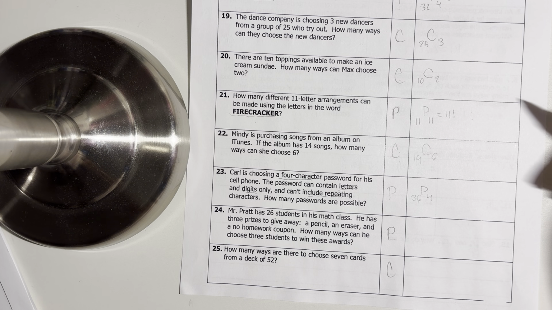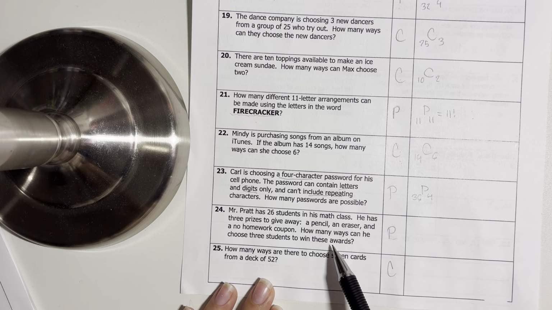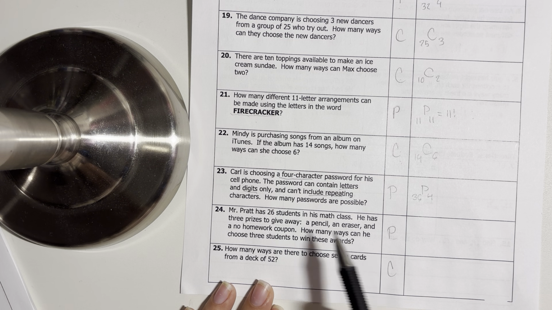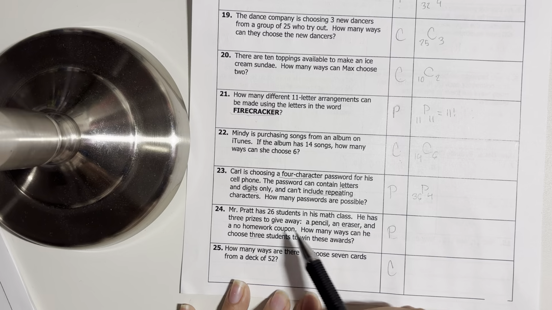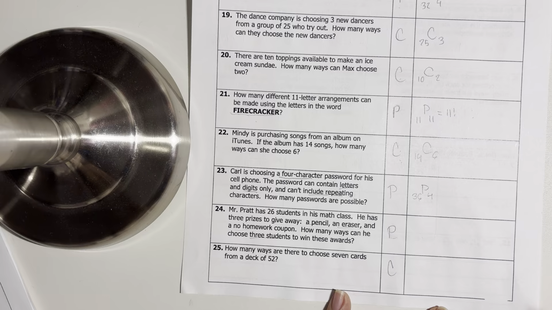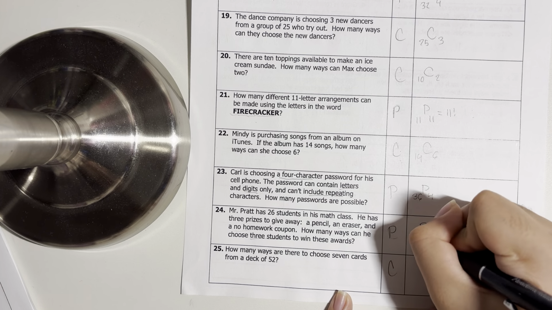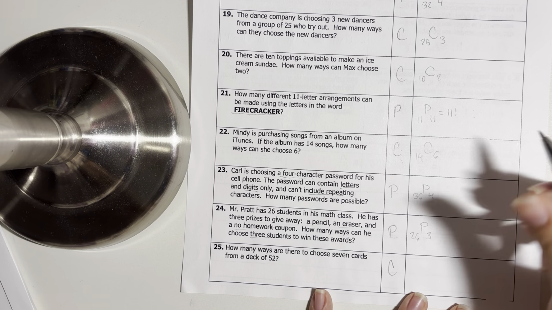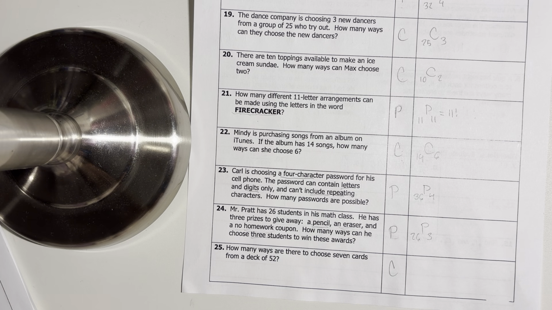And then 24 is also a permutation because the order and the amount of people he's choosing are specifically 3. He's choosing 3 students to win specific awards. So we would use a permutation. It would be P(26, 3), because the number and the order is set.